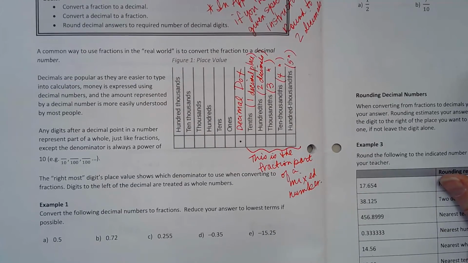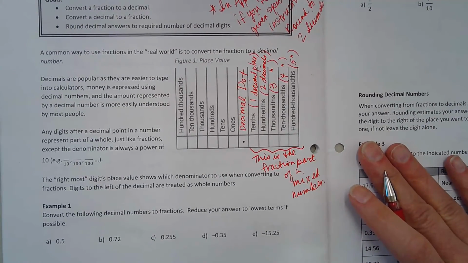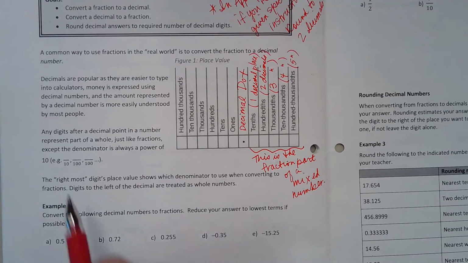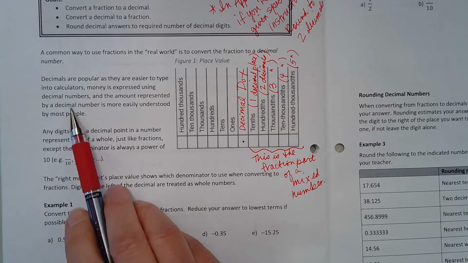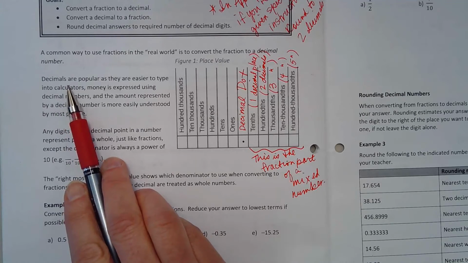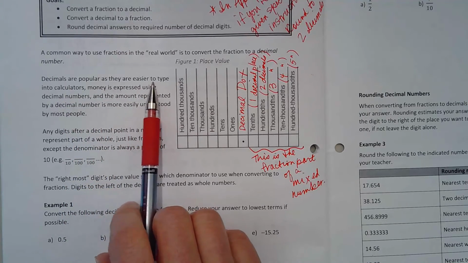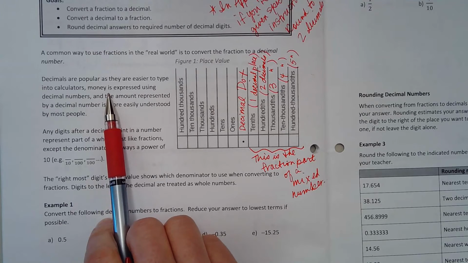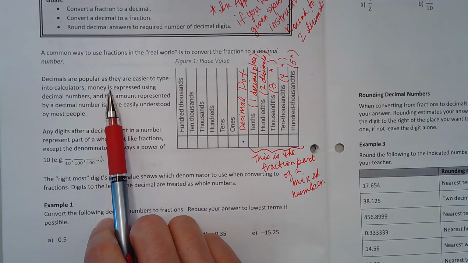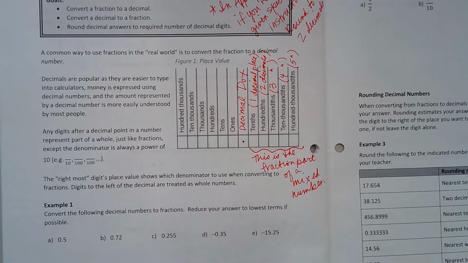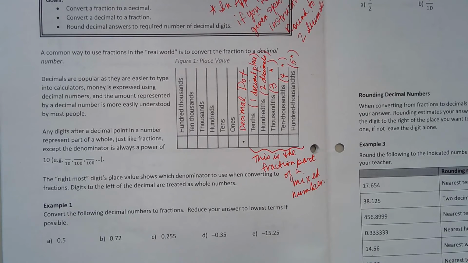The part that's left over in a fraction is what becomes the decimal. So let's just read this. Decimals are popular because they're easier to type into calculators than money. They don't require any special math program, so it's really easy to type in 0.25. It's hard to type in 1/4 on a computer, right? Unless you have special math programs. So that's one reason they're so popular.